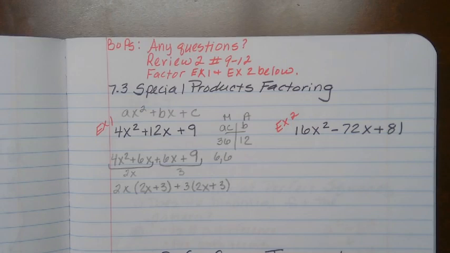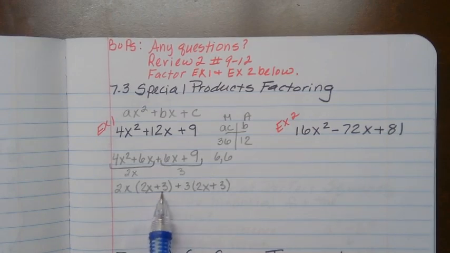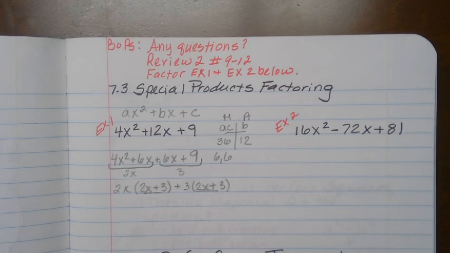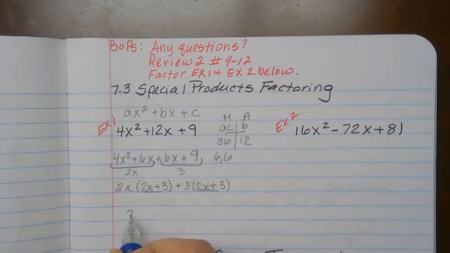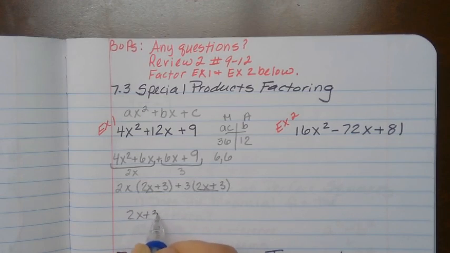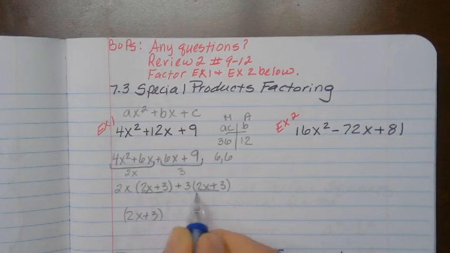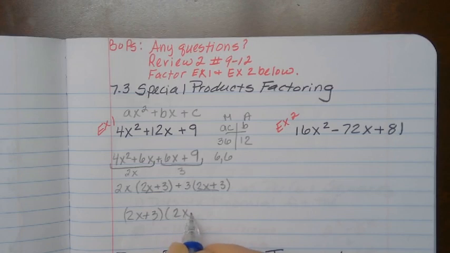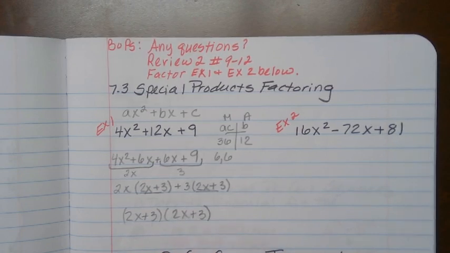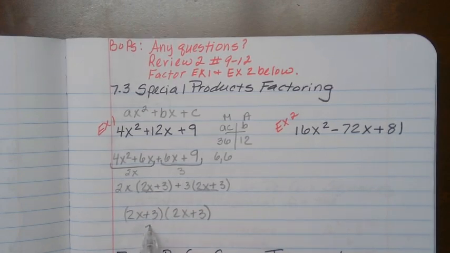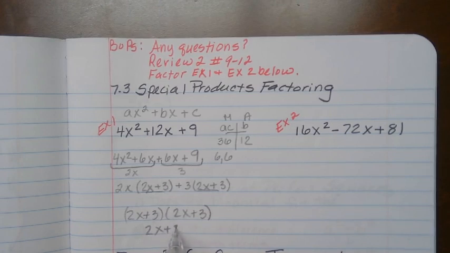I've got good news because I have a common factor there that I can divide out of both of them. So I'm going to have 2x plus 3 times 2x plus 3. And with that, I can write that as 2x plus 3 squared.